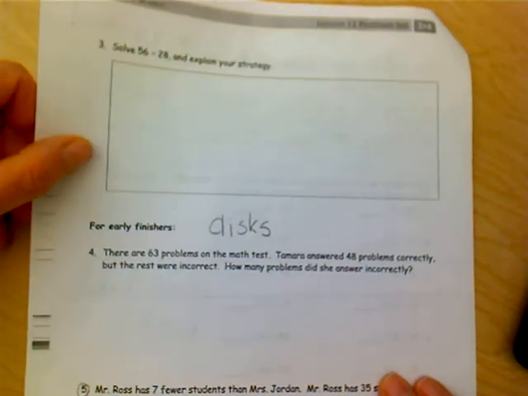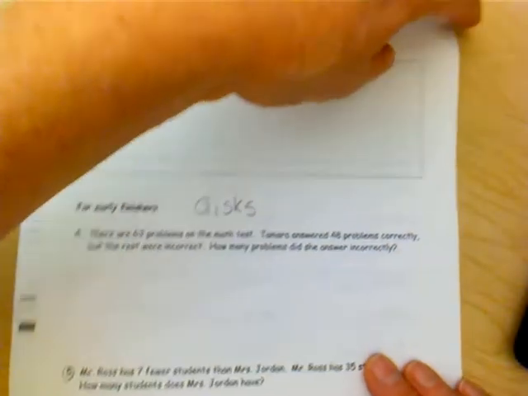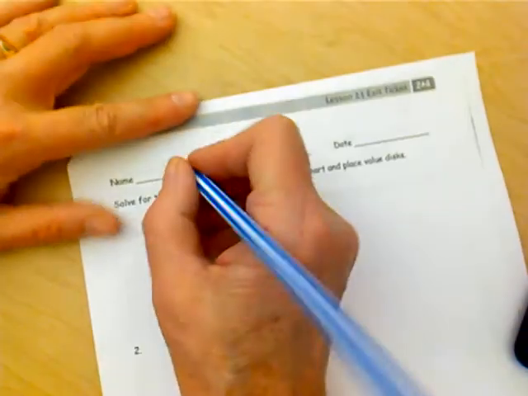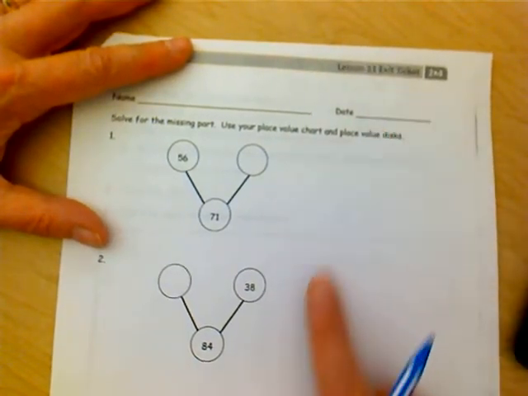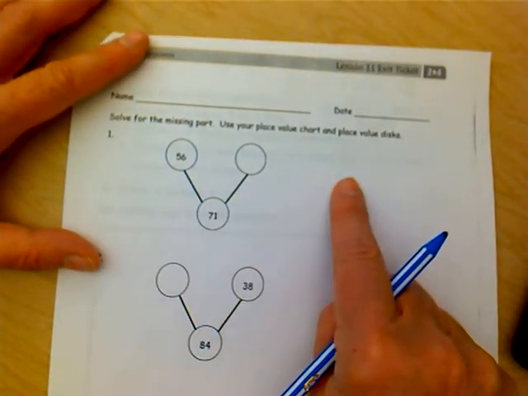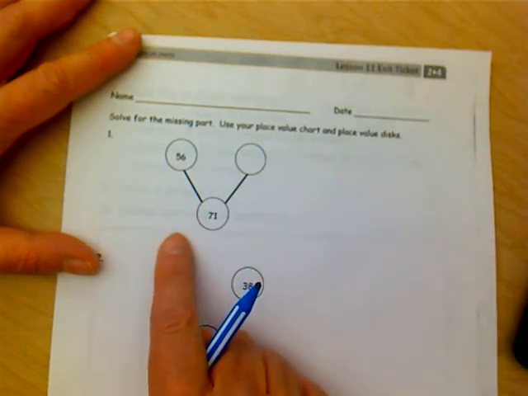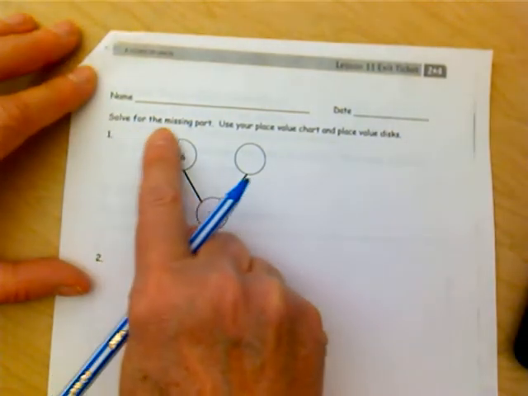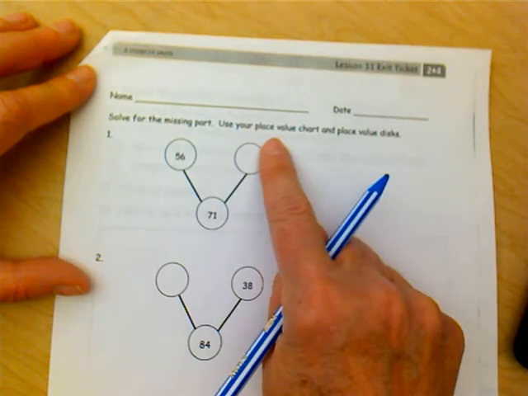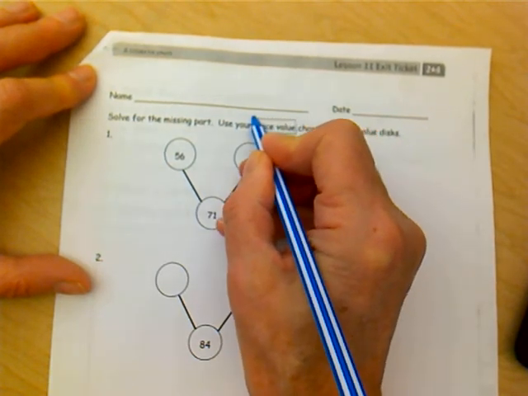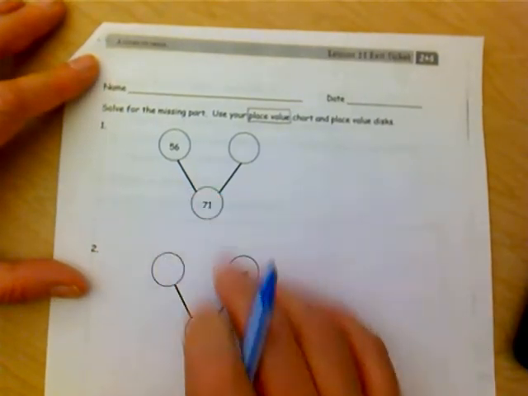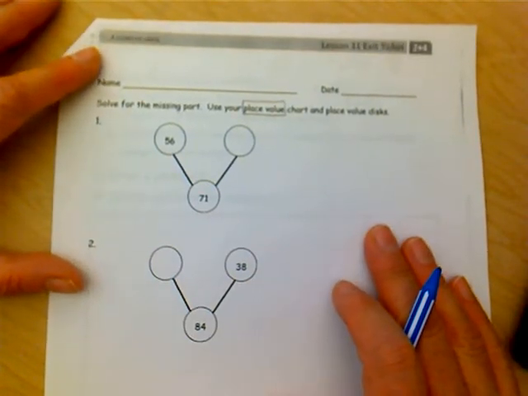Then once you get finished with that, you're going to go back and double check your work. I am going to show you the answers here in just a few minutes. And of course, you need to make sure that you send the actual exit ticket to your teacher. We're going to want to see the equation that you use to solve this problem, solve for the missing part, and then you definitely need to use those place value discs. I'm going to tell you that without those, these problems might be difficult.